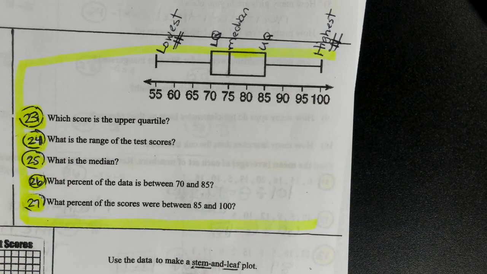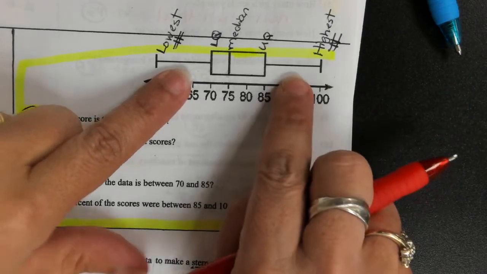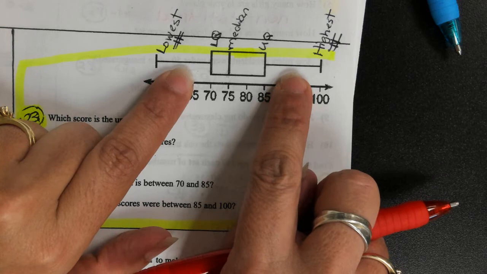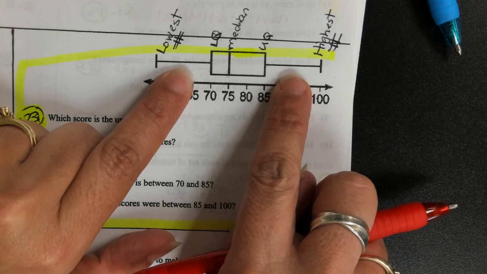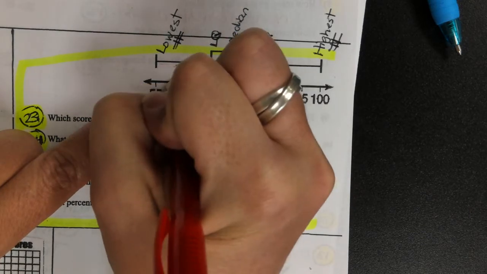Okay, now, let's look at the last part. Percentages. This was the second thing we did with this. A box and whisker represents 100% of your data. So, each whisker is what? 25%. So this whisker is 25%.